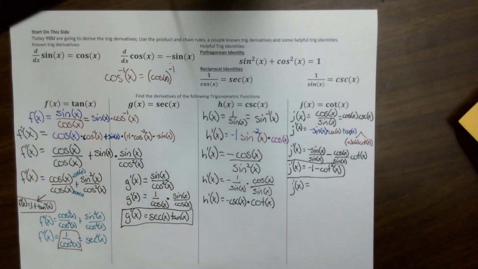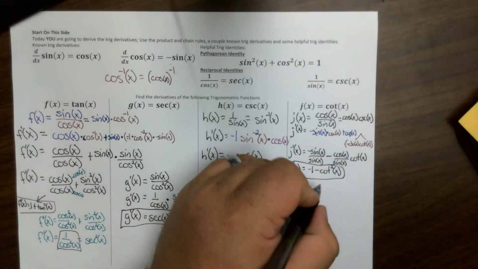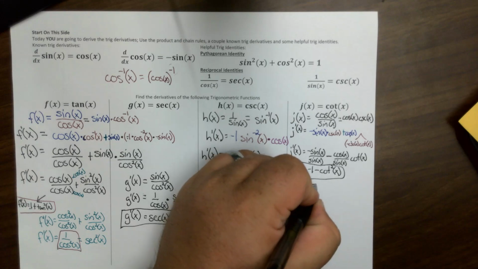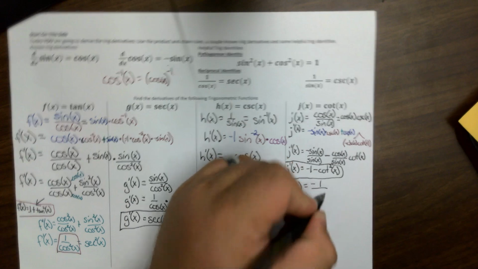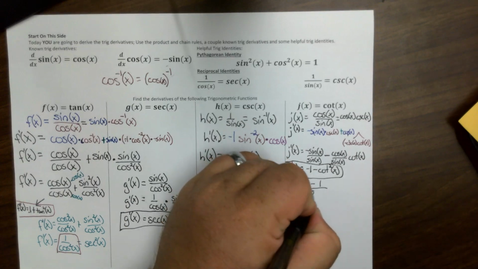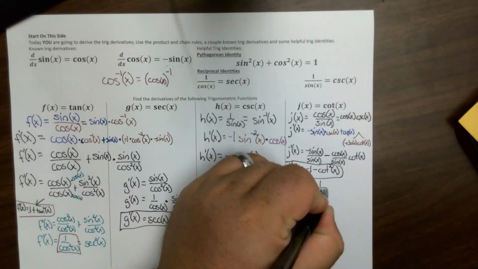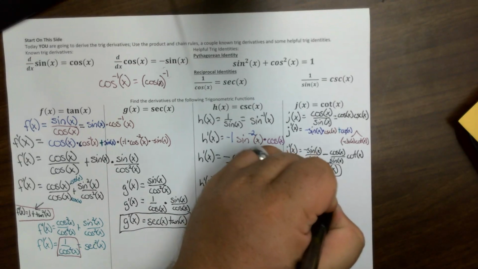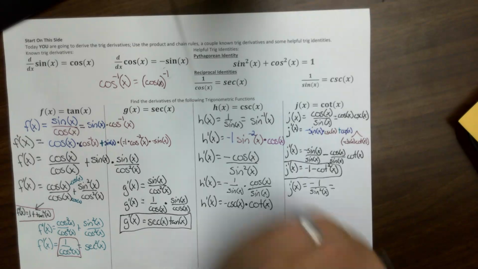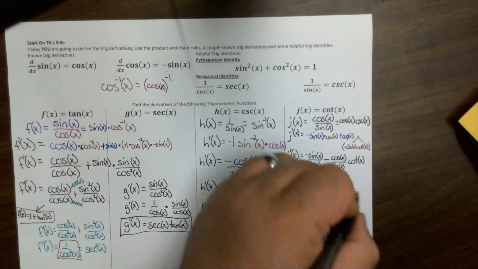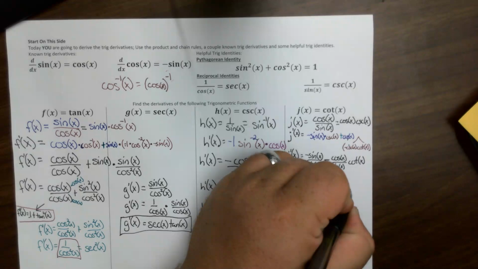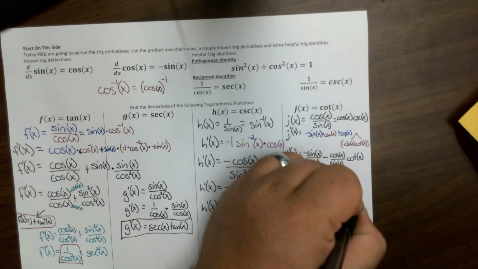This, and if you don't see it, you should do it, would be -1 over sine squared, which, oddly enough, is a negative cosecant squared x.